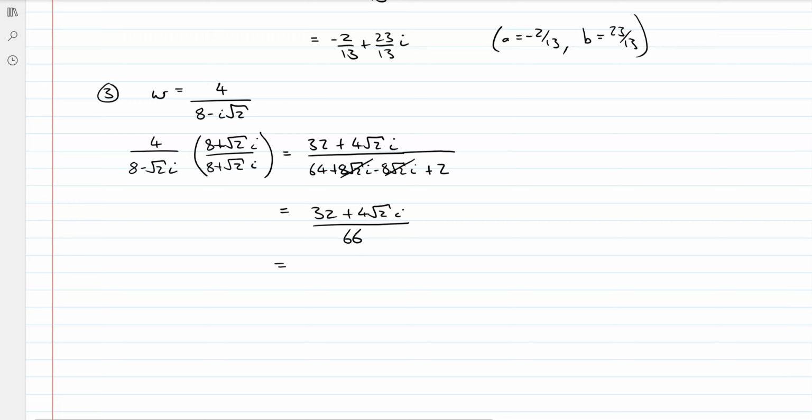And then everything's even here, isn't it? So 2 will certainly divide everything. So if we do 2 into 32, we're going to get 16. We're going to get 2 root 2. And 2 into 66 goes 33. So 2 is common, so divide everything by 2. And then to get it in the form they want, 16 over 33 plus 2 root 2 over 33.